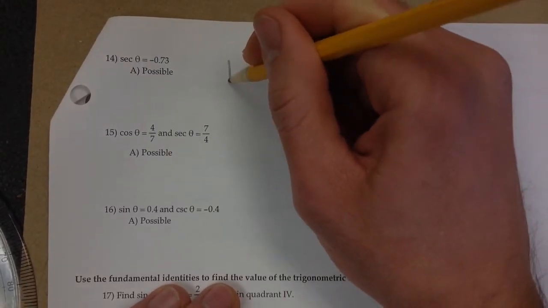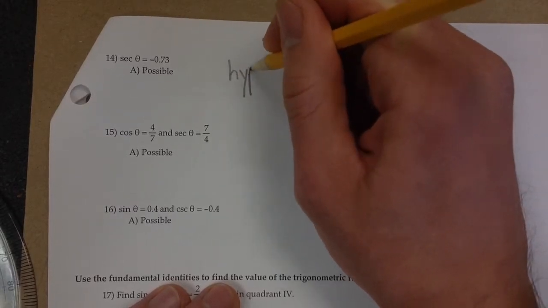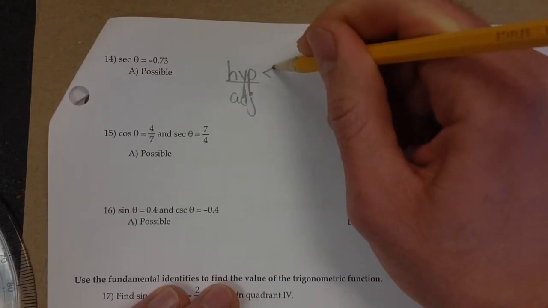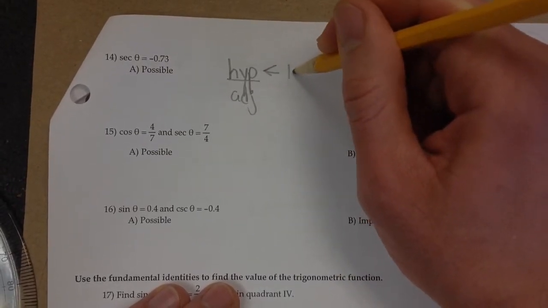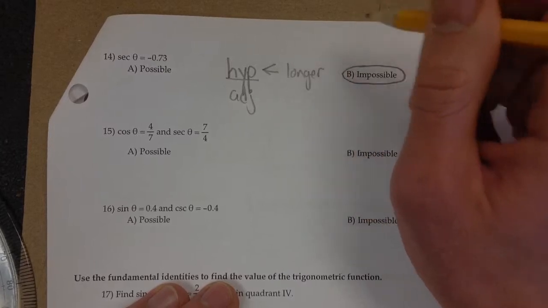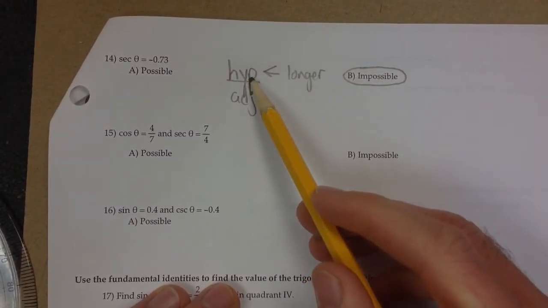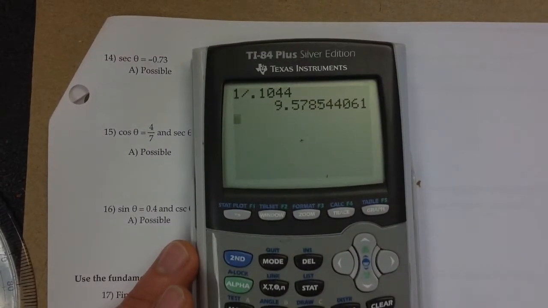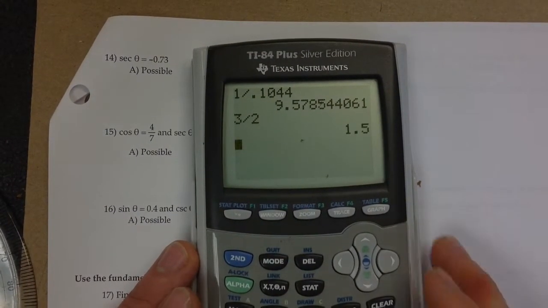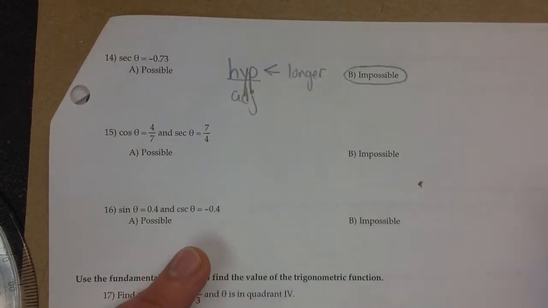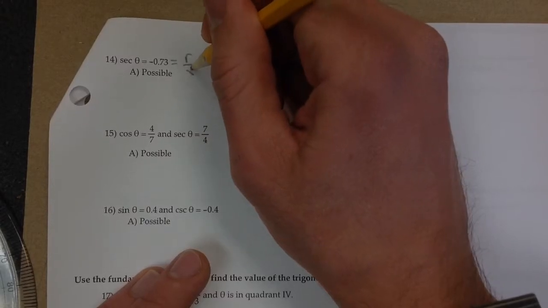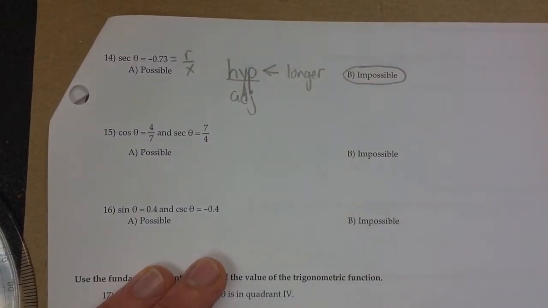You need to know the definitions. It's hypotenuse over adjacent. So if you have a bigger numerator, then the number is going to be more than 1, like, for example, 3 divided by 2. It's a number more than 1. Also, you can know this as r over x, and r is always the largest.